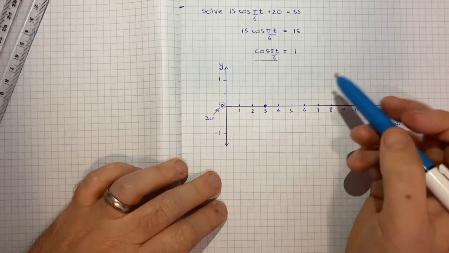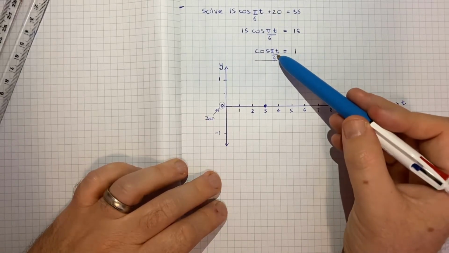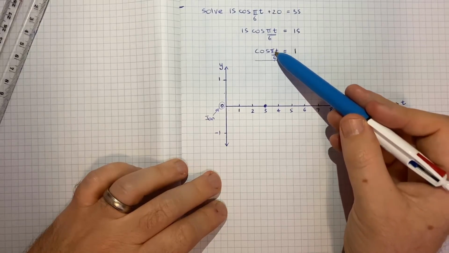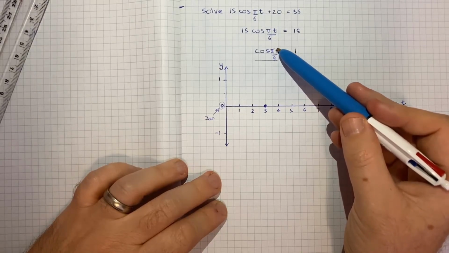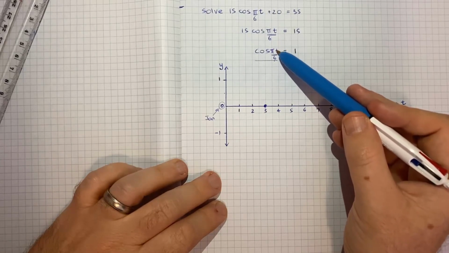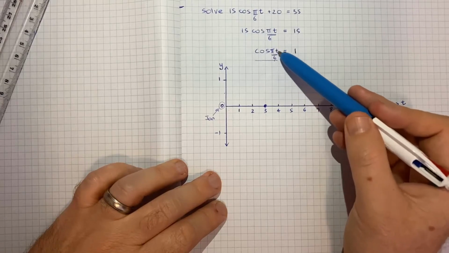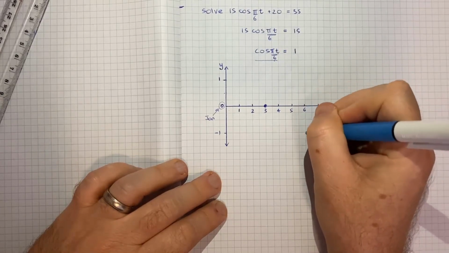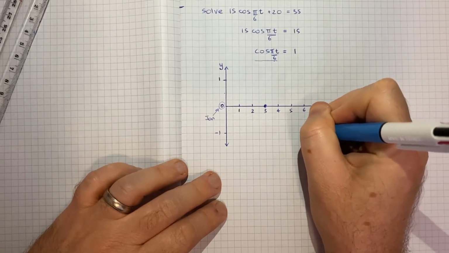In terms of when this curve would hit -1, it would do that at cos of π, which means t needs to be 6, so that 6 divided by 6 is 1, and we end up with cos π. So at t equals 6, we're going to have our point down here at -1.